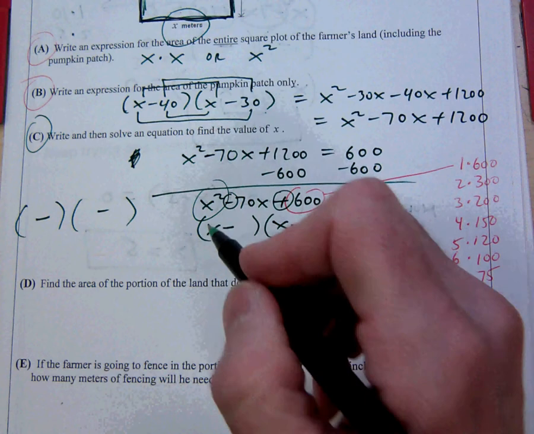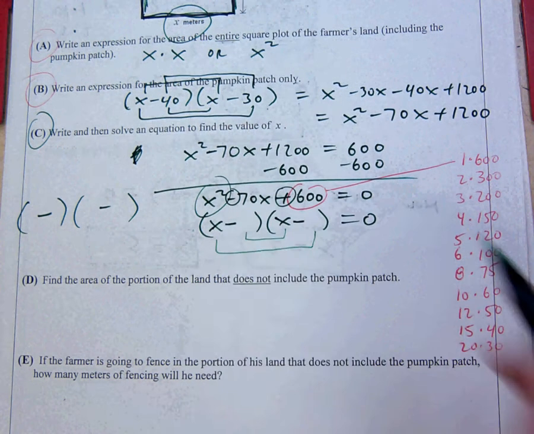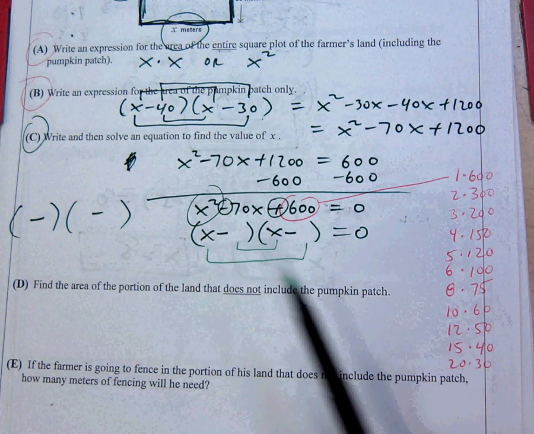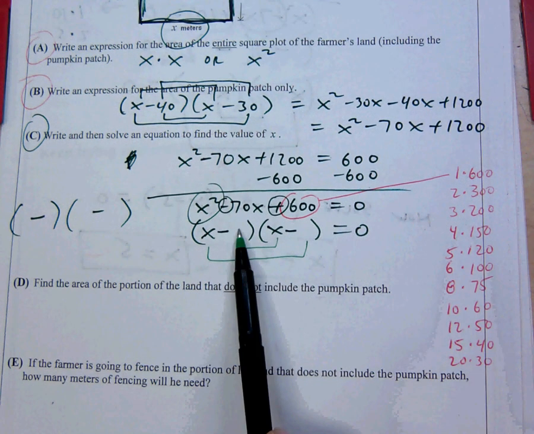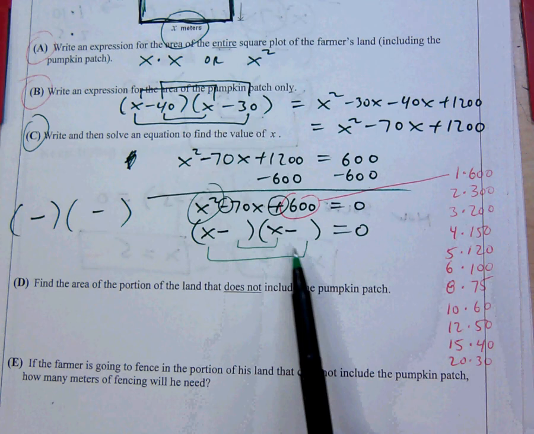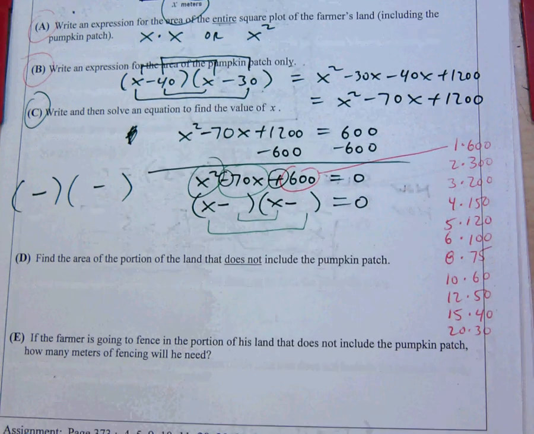Now, the good news is, when you put them in, you're going to multiply each of them by only x. So it makes it actually pretty easy, doesn't it? You can kind of do it in your head. Which one of these combinations, when I put it there, multiply by x, put it there, multiply by x, add up to a minus 70?